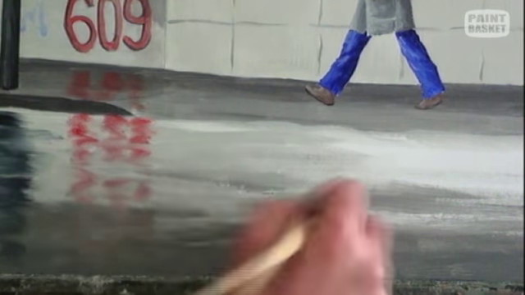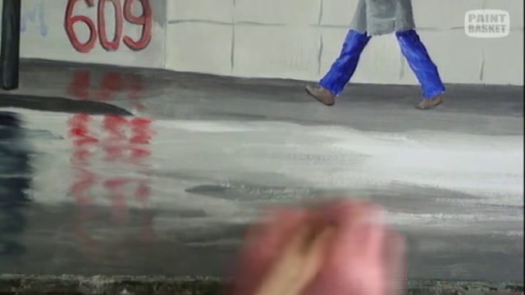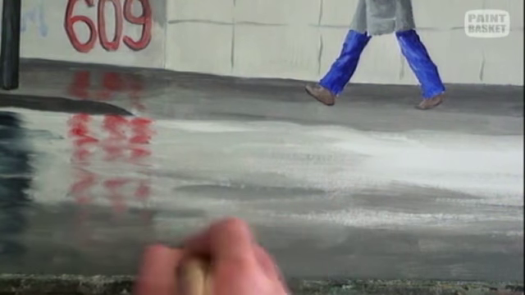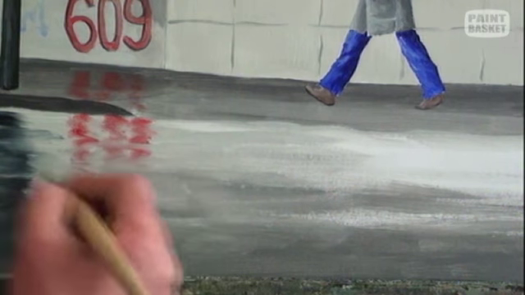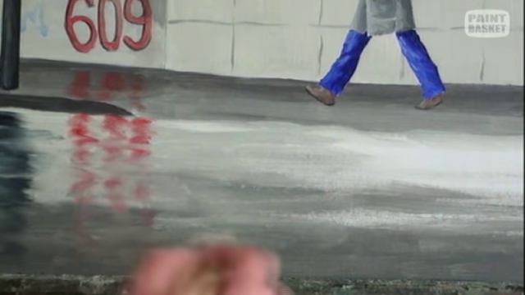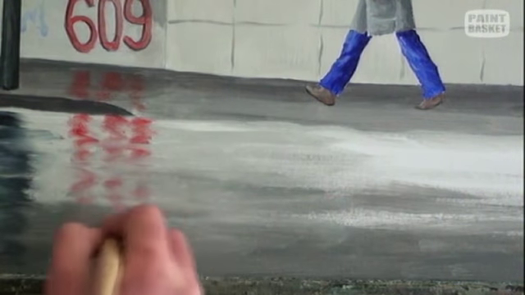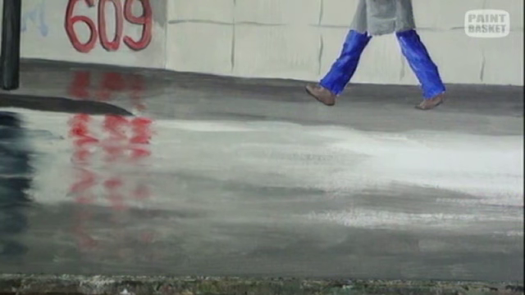Alright, nothing really going on over there. We will bring in those little reflections of those little lines of those panels. There, like that. So again, I'll just take my rigger brush. I'll just quickly do an impromptu mix of a color that's in that line, roughly the same tonal value.